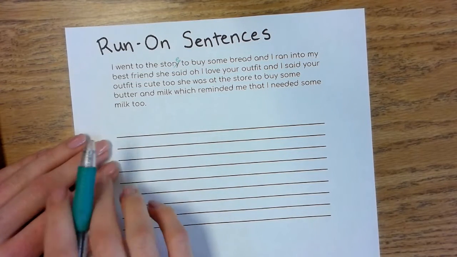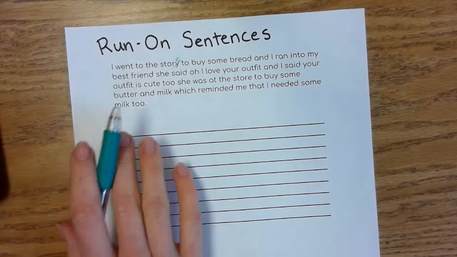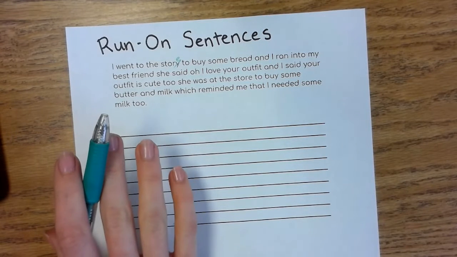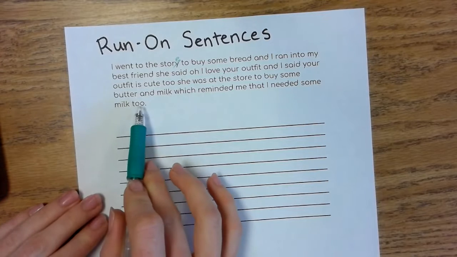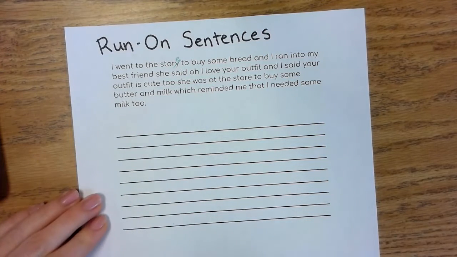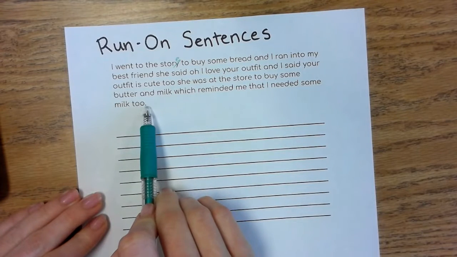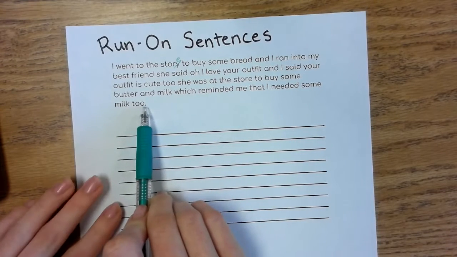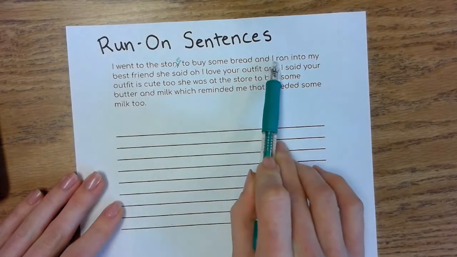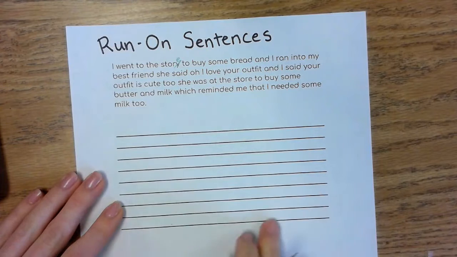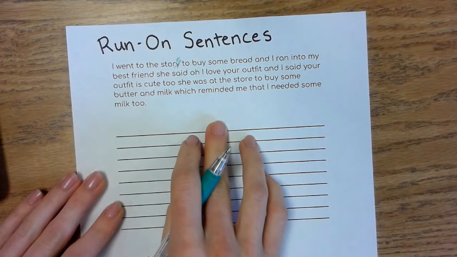Okay, that was a really long sentence to read, and really it should have been broken up into about 3 or 4 separate sentences. Because if I'm reading one sentence, I want to take a breath where the period is. The period indicates the end of one thought. So we're going to read through this more slowly, and we're going to make some editing marks with our pen, and then we'll come down and we'll rewrite it correctly.